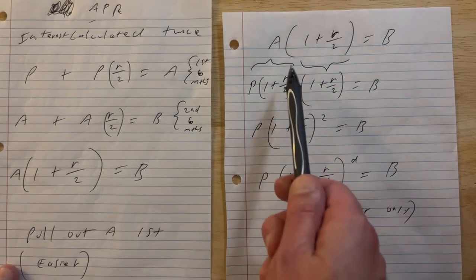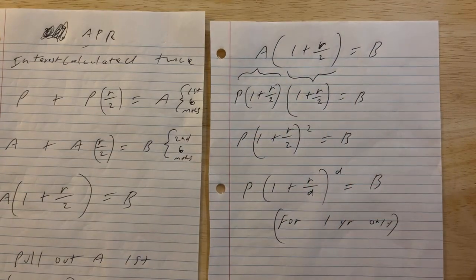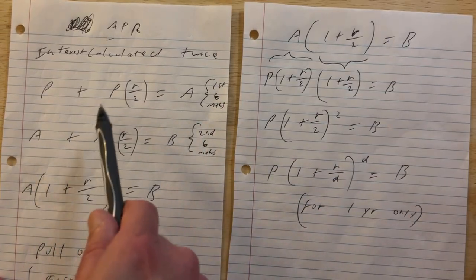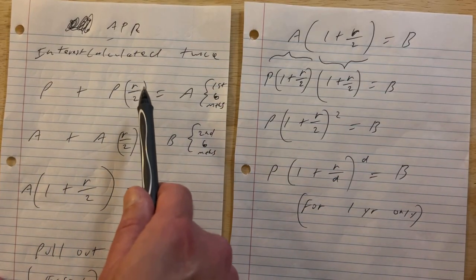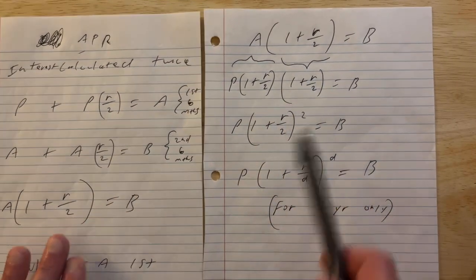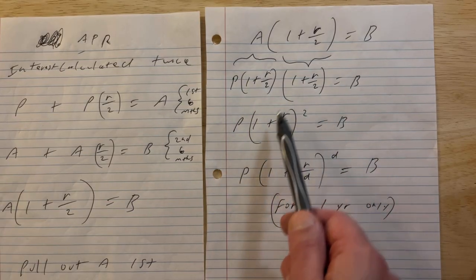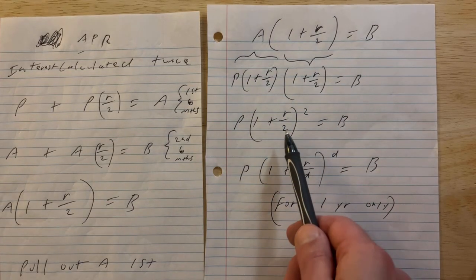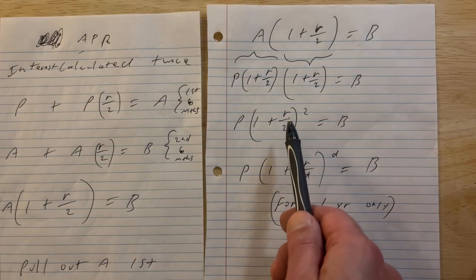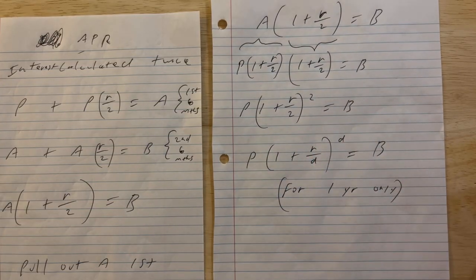Previous page on the left, new page on the right. So here's our amount times 1 plus rate over 2 equals B. But now let's turn that A back into principal. A equals principal plus principal times the quantity rate over 2 right there. And then we bring down our 1 plus rate over 2 right there. Notice what we have now is principal times the quantity 1 plus rate over 2 squared. And that's because that rate over 2 is because we're calculating interest twice during the year, so there's 2 divisions. And then we're squaring it because that's just what the algebra says we're supposed to do.